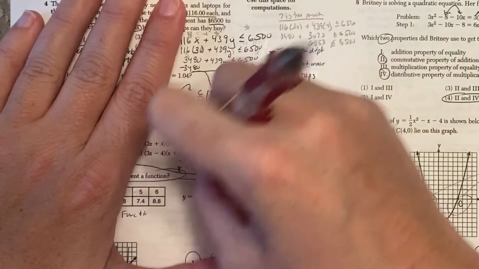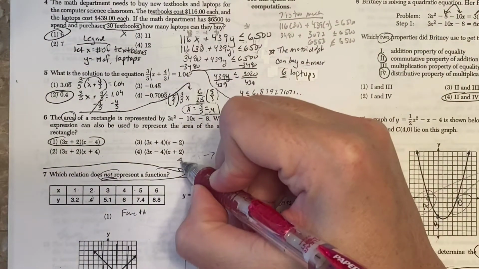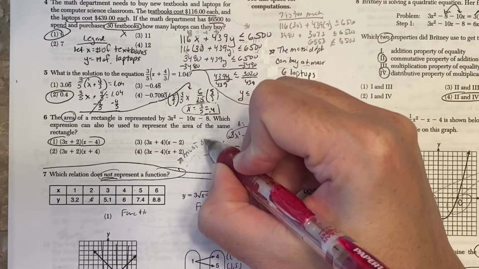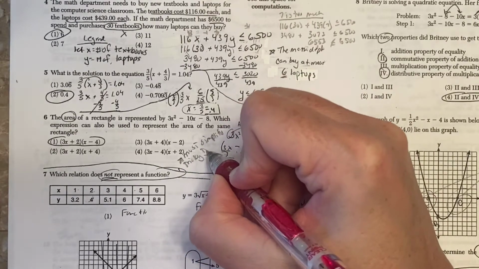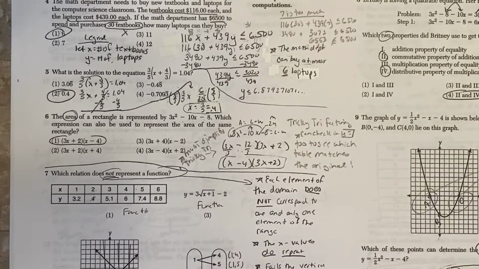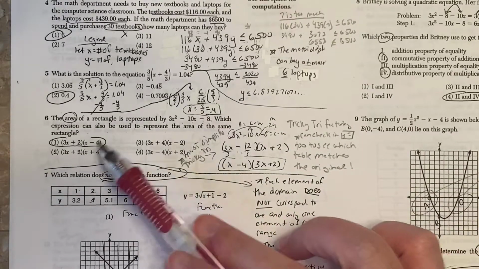Must simplify, tricky try. And actually, also don't forget I did teach you the new way, factoring by grouping. That works too. So the answer is number 1.